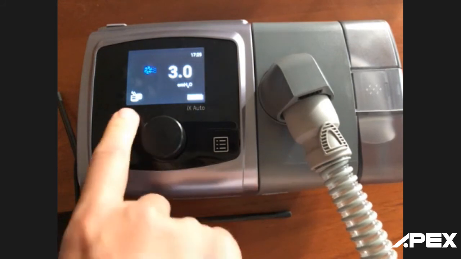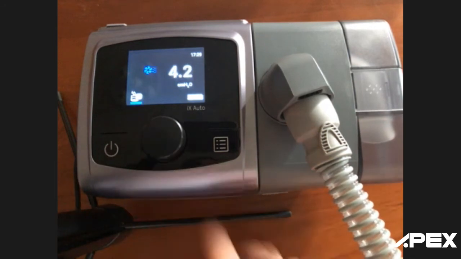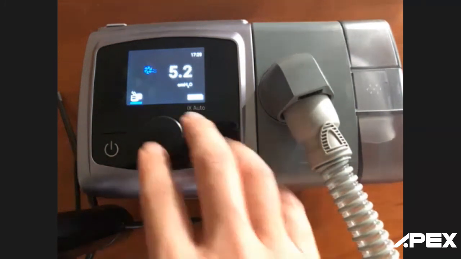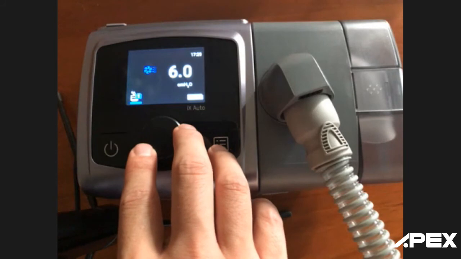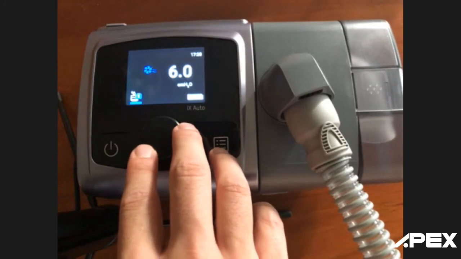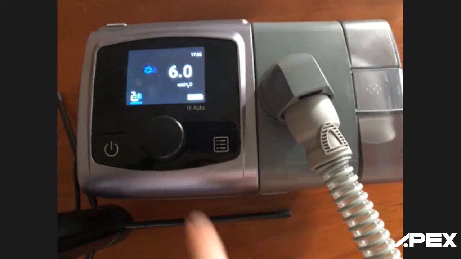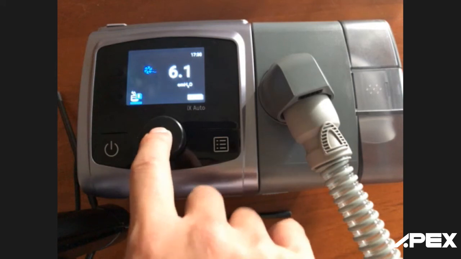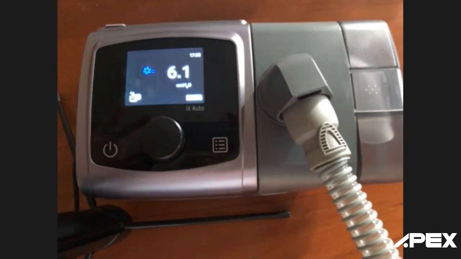So now the setting remains at off, but because the heated humidifier is connected, I can press the turning knob and then press to adjust. A minimum of 0 is switched off, 1 is minimum, and it can be adjusted up to a maximum of 6. And then you can press to confirm the final setting.